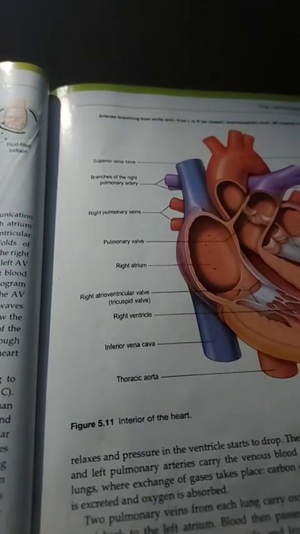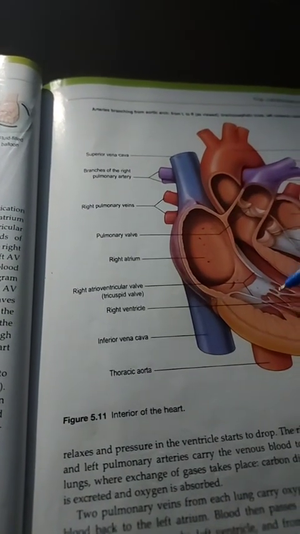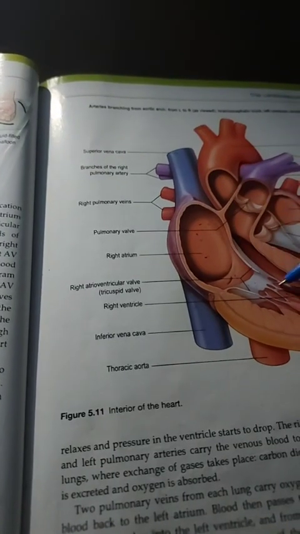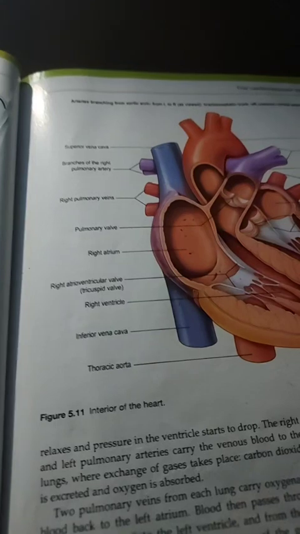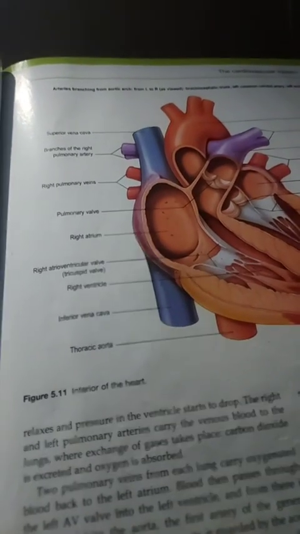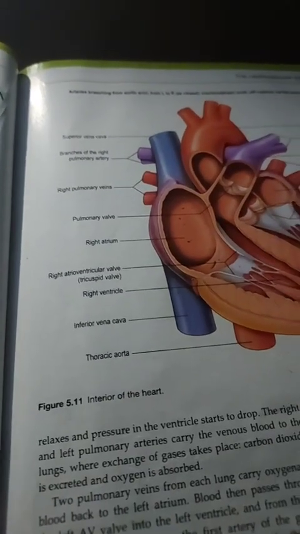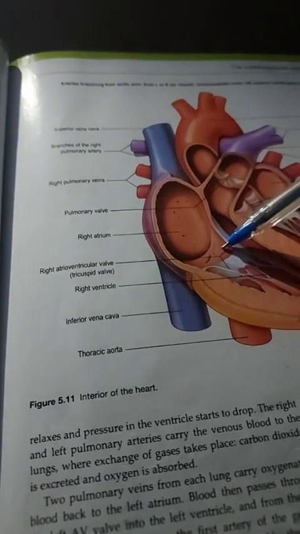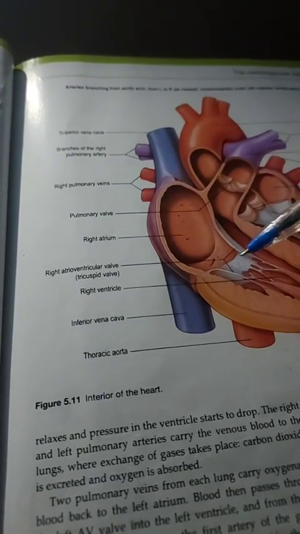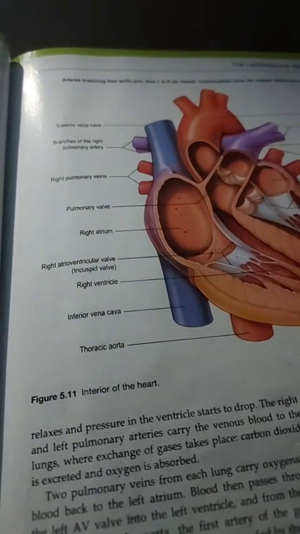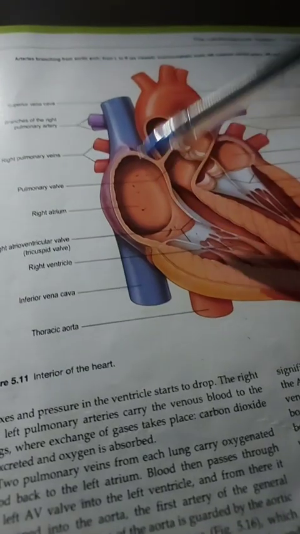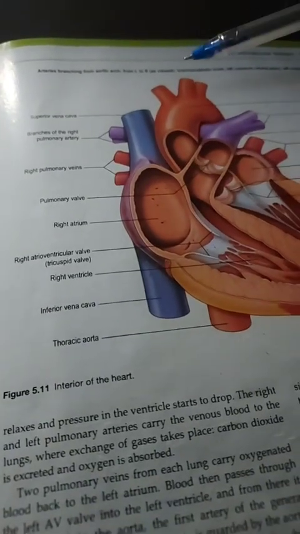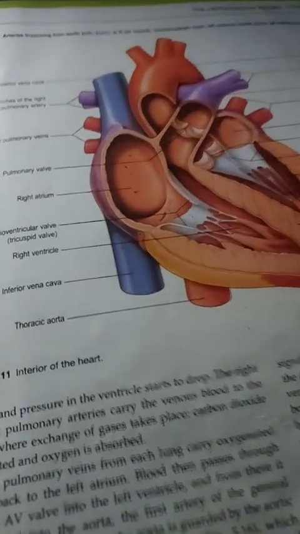While when the pressure in the ventricle is higher, when it contracts, that is the systole, it's going to shut this valve. It's going to close it up to prevent backflow. So that is what I mean when I say that it opens and closes passively.